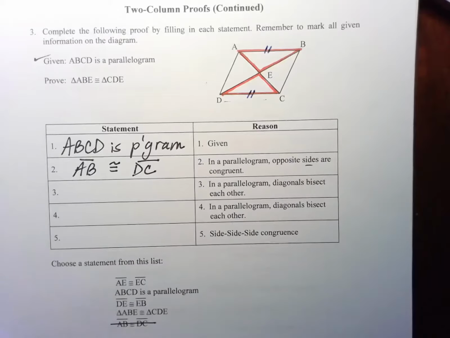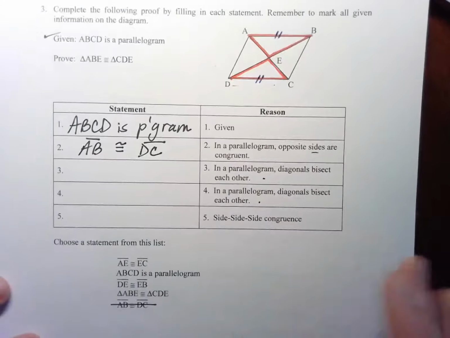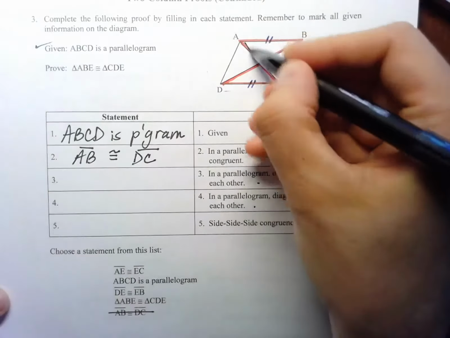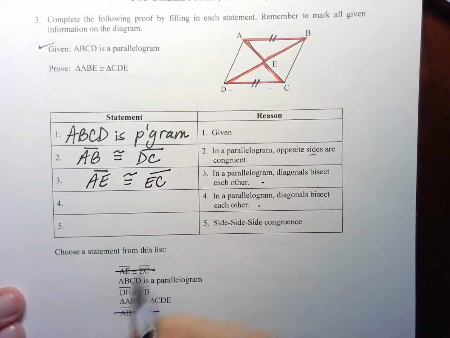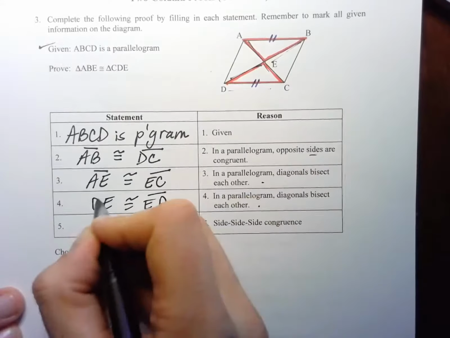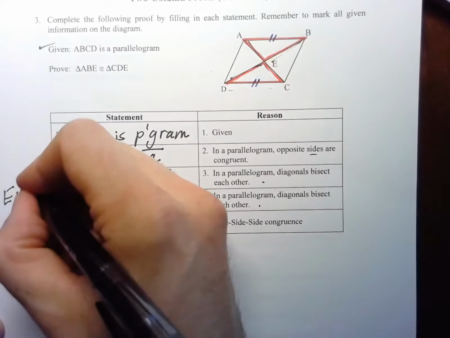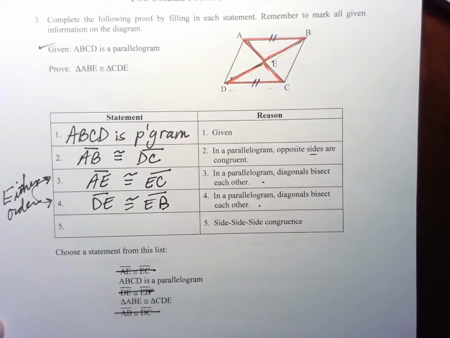Okay. In a parallelogram, diagonals bisect each other. We've got this once here and once here. So let's look at the diagonals. So AE is congruent to EC. That's that one. And it doesn't matter which order you do these in. DE is congruent to EB. That's that one. And I could have written these in either order, doesn't matter.